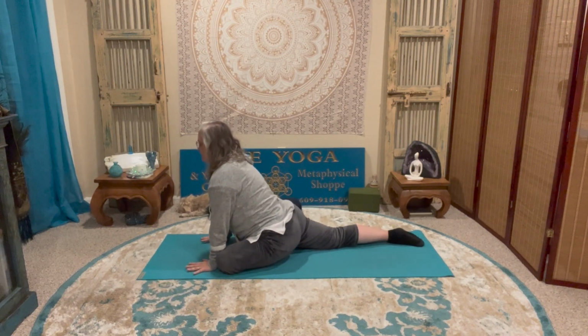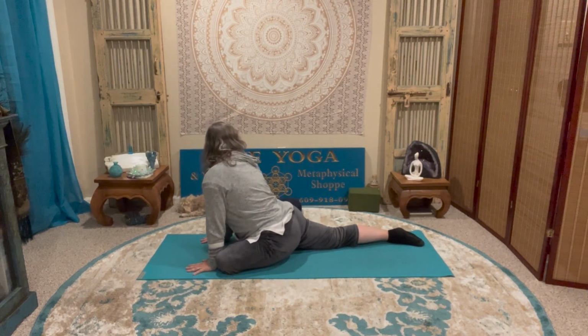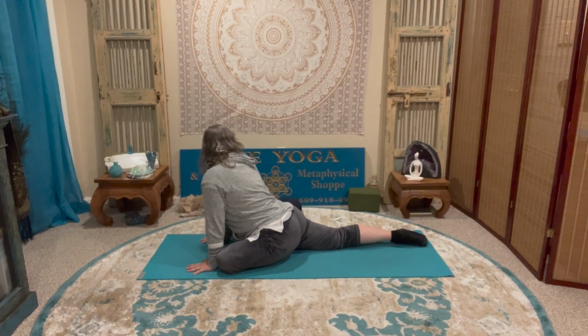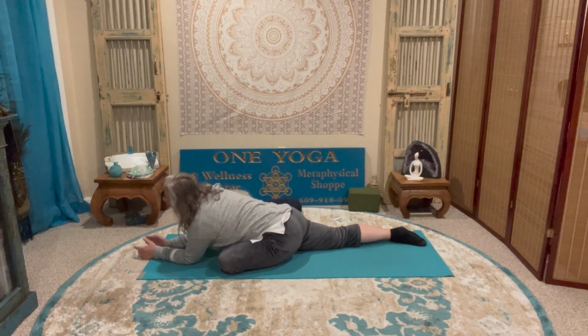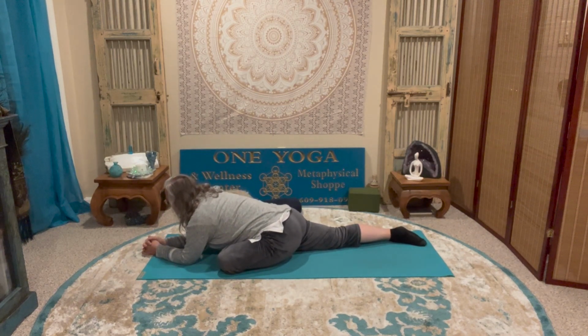And then look forward, bring your hands under your shoulders. Check the back leg, make sure it's straight. And you can decide, am I staying up here or am I coming down here? How does that feel for me today? And then you're just going to take those deep breaths in and out through your nose. And just feel this gorgeous stretch. Such a gorgeous stretch.